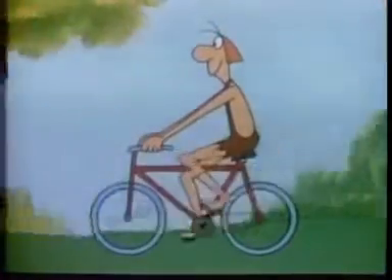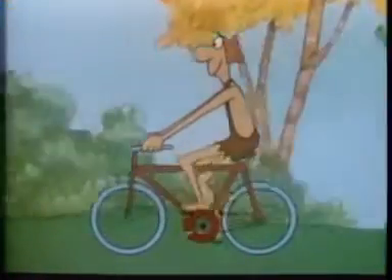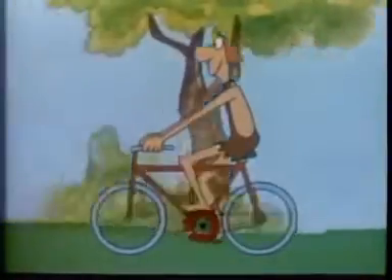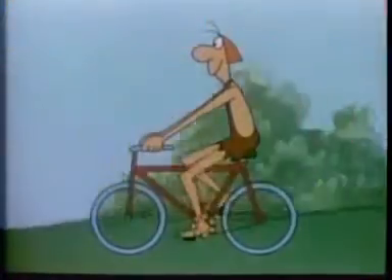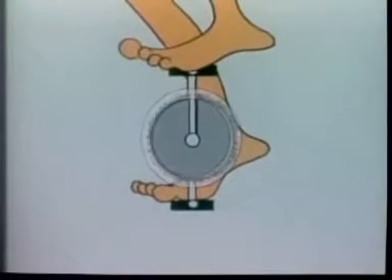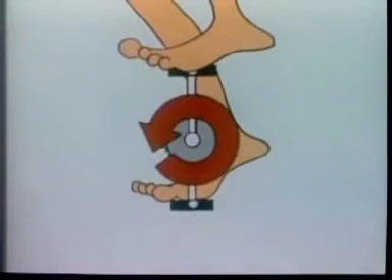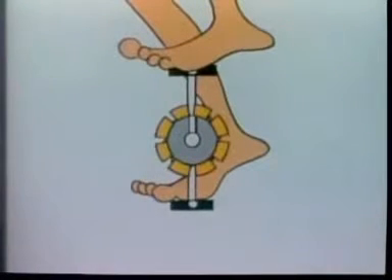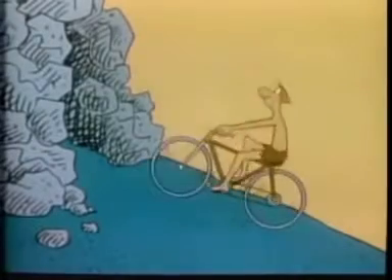So you make a trade. This machine produces twice as much force as you put into it, but it moves that force only half the distance that you move your feet. The smaller this wheel is, the greater the trade is. You get more force, but less distance. And because you get less distance, you also get less speed.